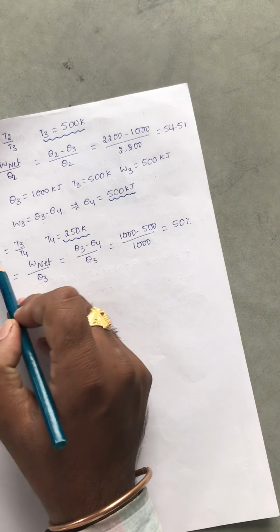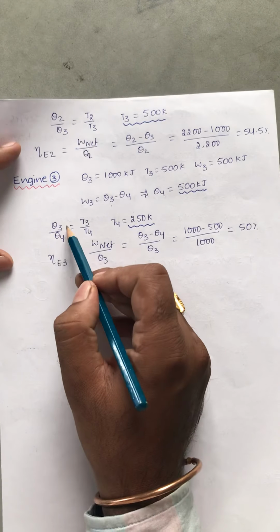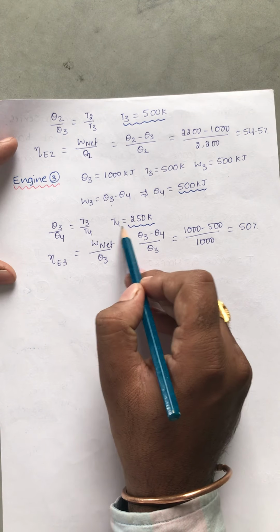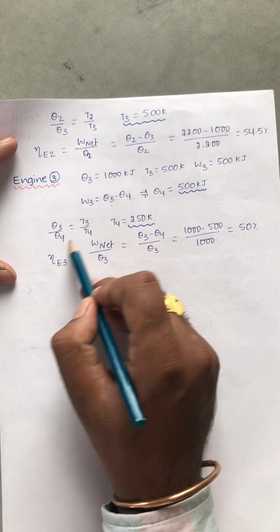Engine 3 is a Carnot engine. So you can write Q3 by Q4 equal to T3 by T4. From this we know everything except T4. So T4 equal to 250 Kelvin from these three parameters.